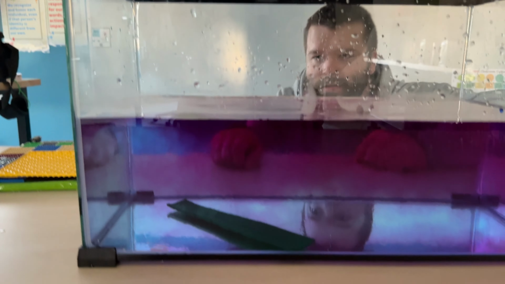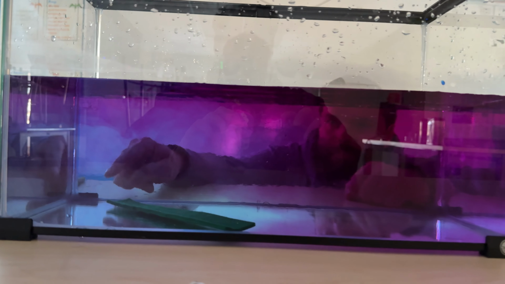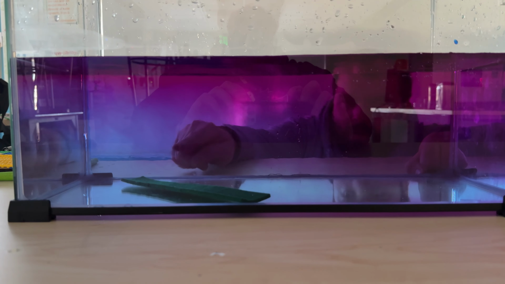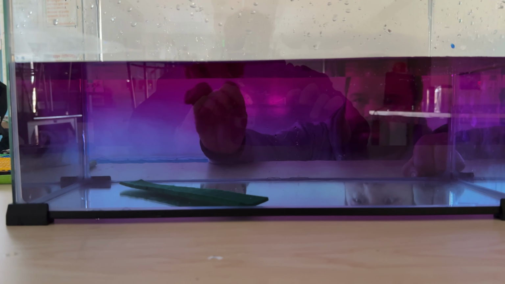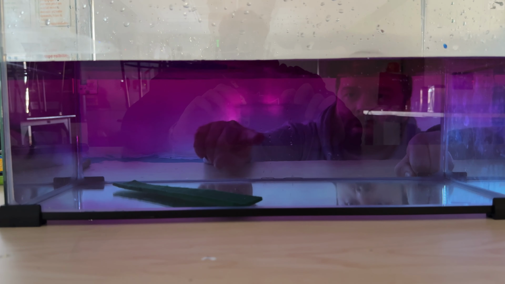All right, so you may notice some of it is mixing to create purple, but the red is up top and the blue is on the bottom. I don't know if it's coming across on the camera, but you can see little tiny ripples moving, and you can see there's a convection current that is forming.